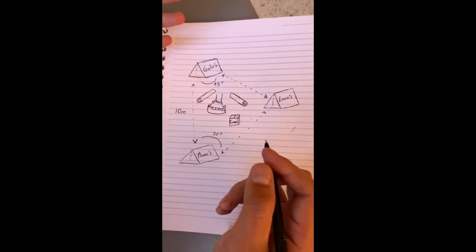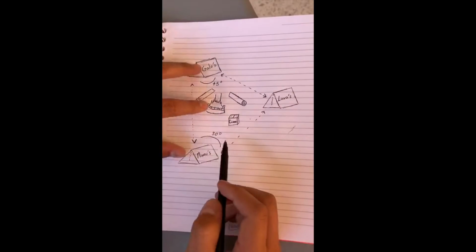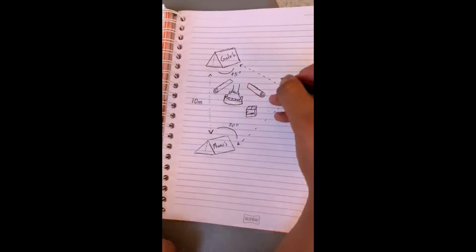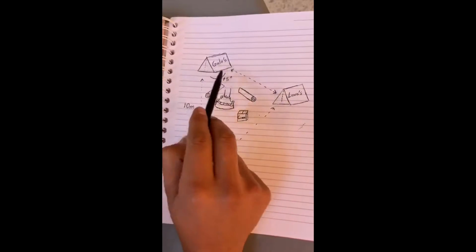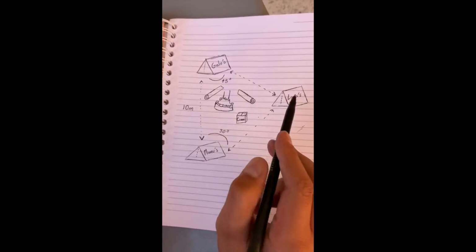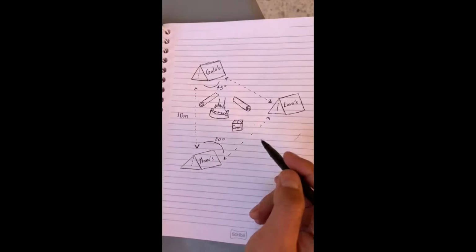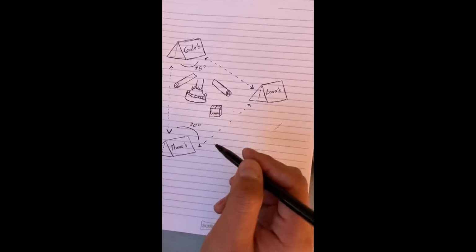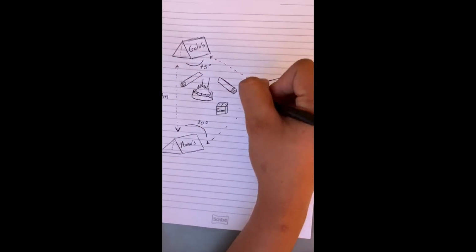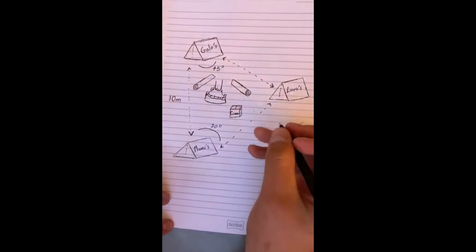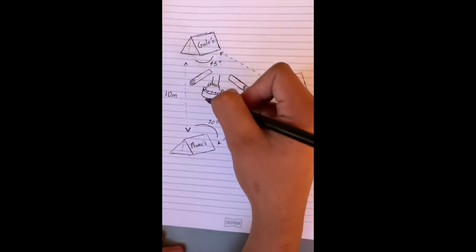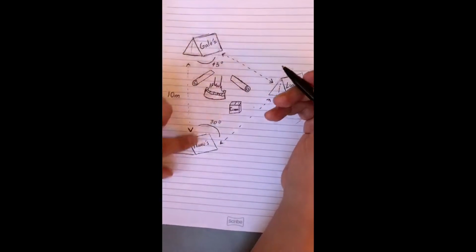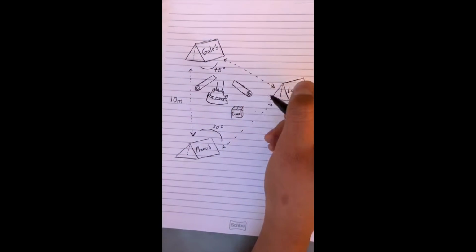So how do we do that? First, we have to complete this angle, because to obtain this distance, we need the angle to get the opposite. We know that the total degrees of any triangle is 180 degrees.